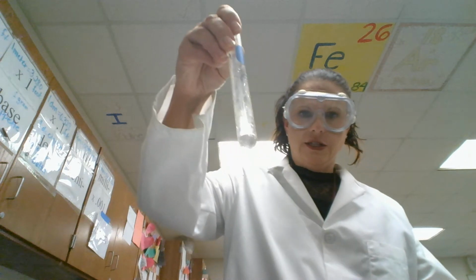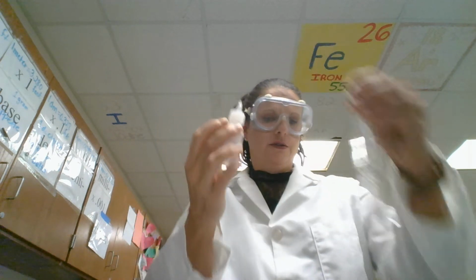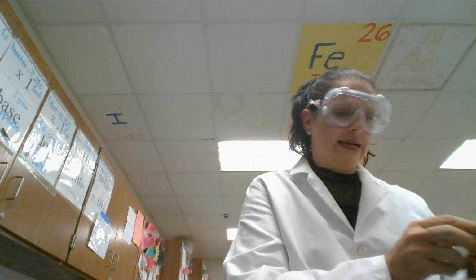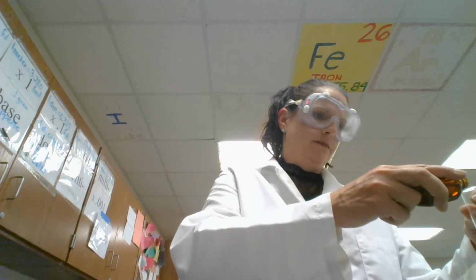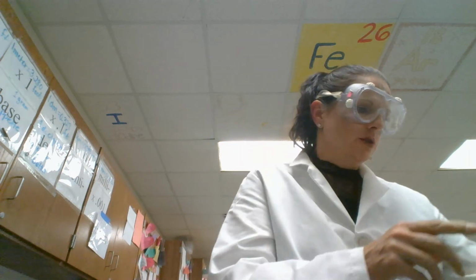All right, and as you can see, that's just a clear solution. And then the next one is sodium bromide, NaBr. Again, it's just a clear solution. And then our last salt is sodium iodide, NaI. And then this one, you can see it has a little bit of a color to it because of the iodine that's in there.